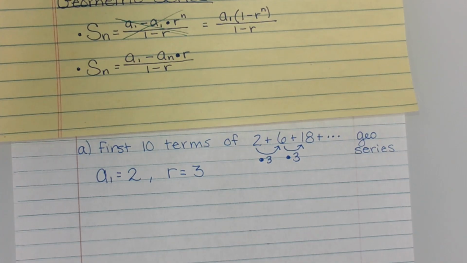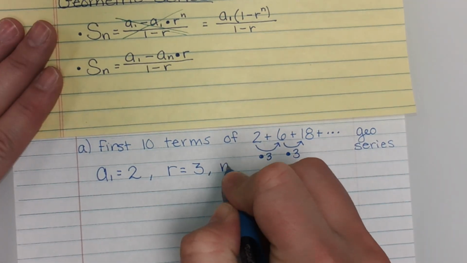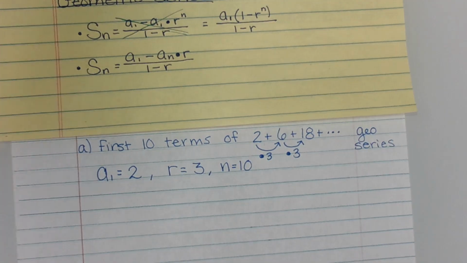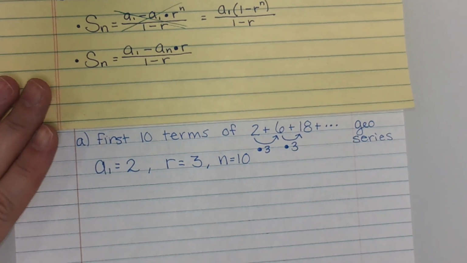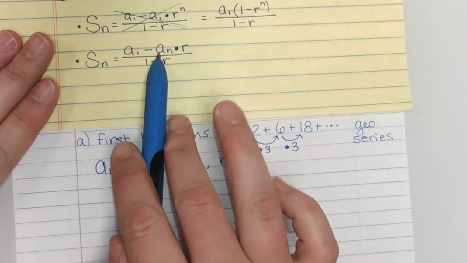Ellie, 10 is what? Is it the position of the terms that I'm adding, or is it the last term I'm adding? It's the position. N is 10. The number of terms you're adding tells you how many positions you're adding up. Hence, N. Okay. Which formula am I going to use?